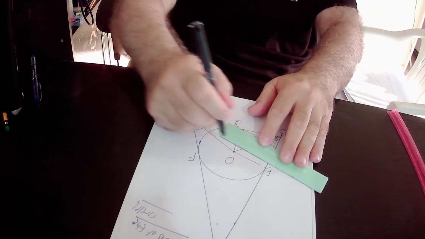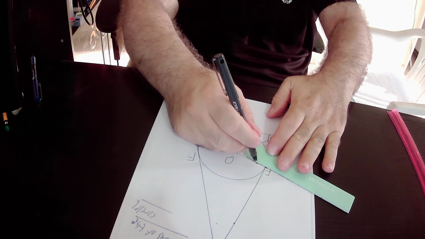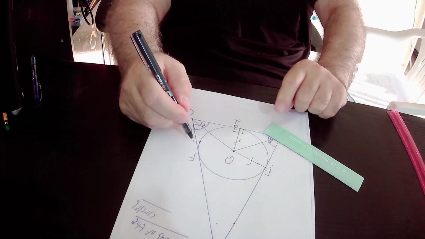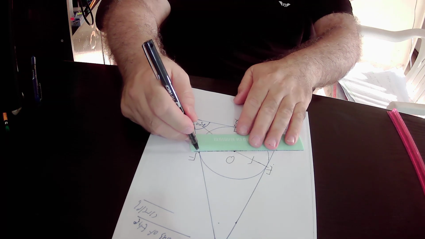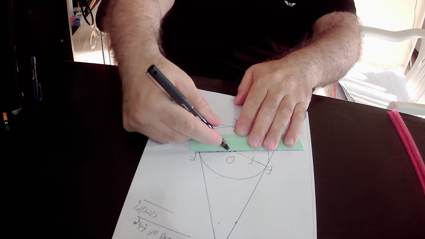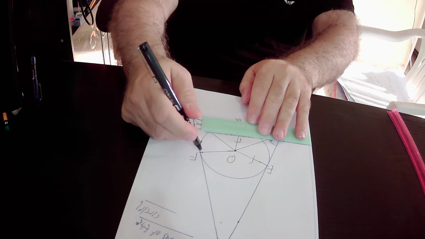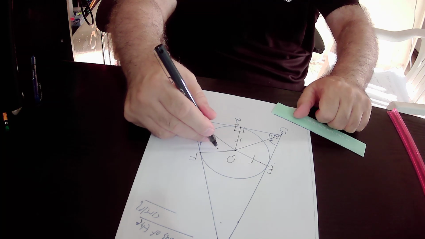So here point O is the center of the circle, point E is on the circle itself, therefore OE is the radius of the circle that is equal to R. Likewise, here we join points O and F together by a straight line. And again, here point O is the center of the circle, point F is on the circle itself, therefore OF is the radius of the circle that is equal to R.